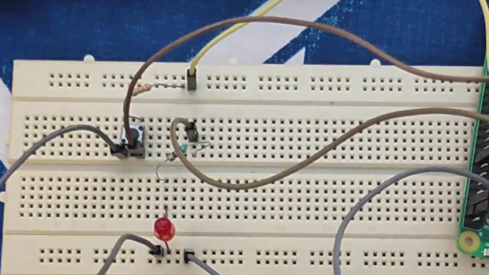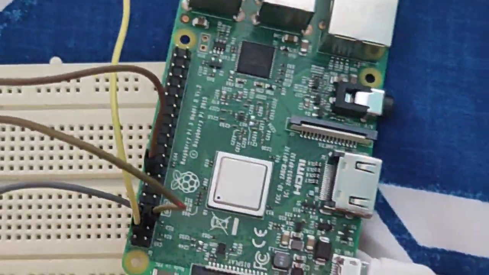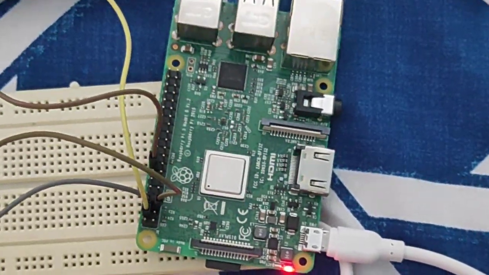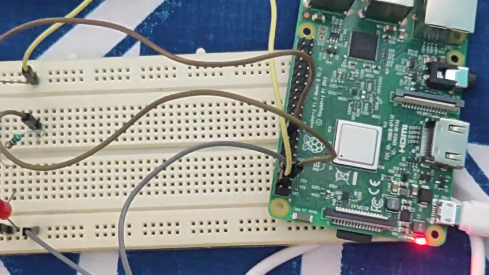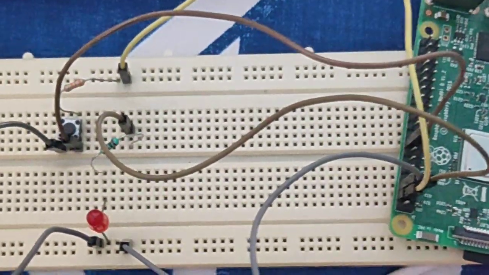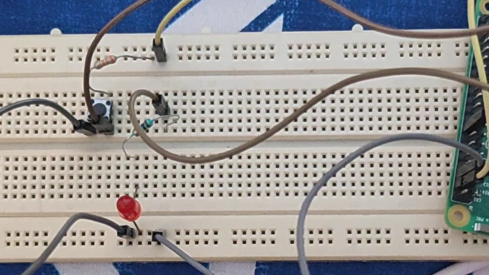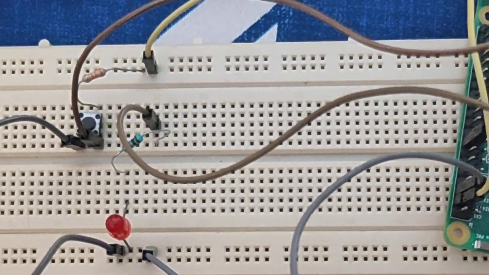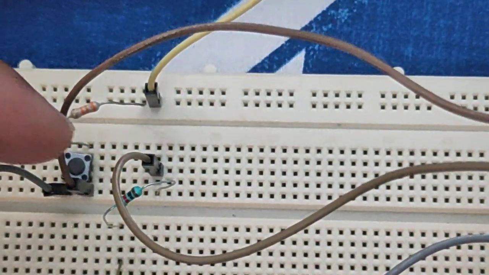push button. So you can see here I have taken my Raspberry Pi board. The Raspberry Pi board is connected with a simple LED circuit controlled by a switch. So this is the switch which I have taken.